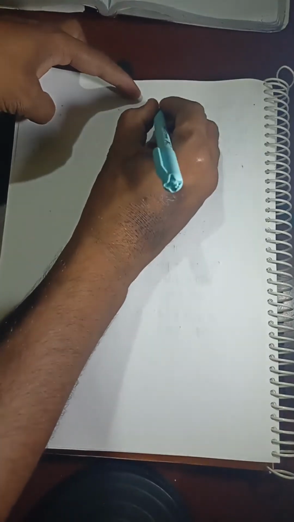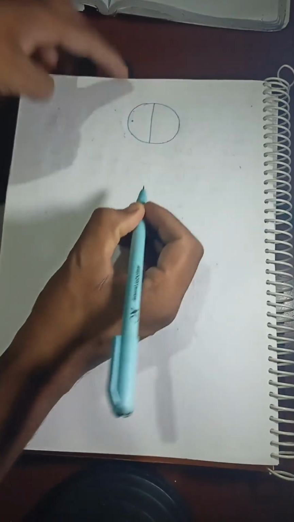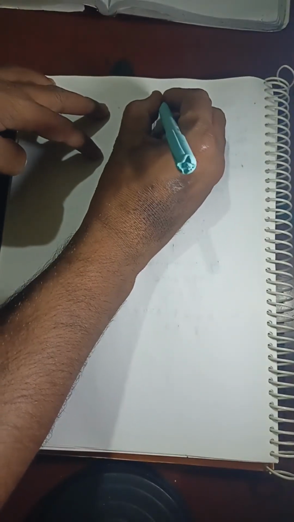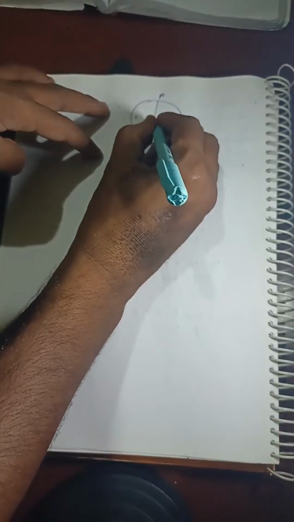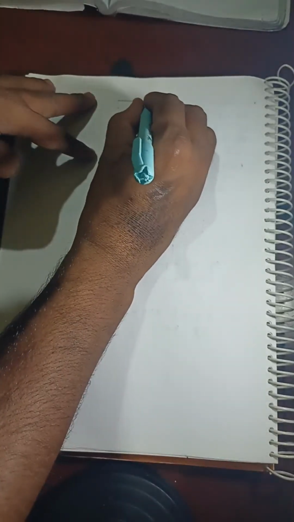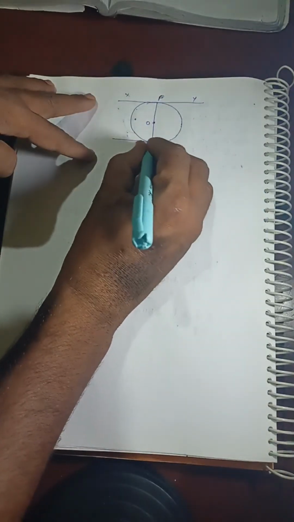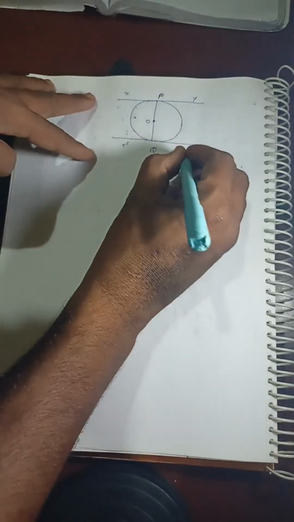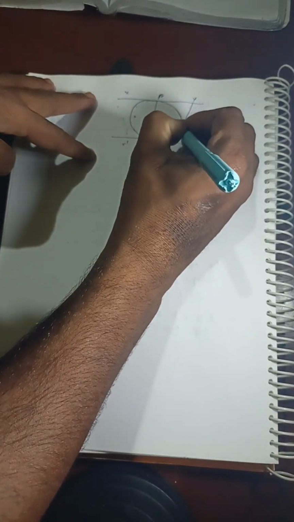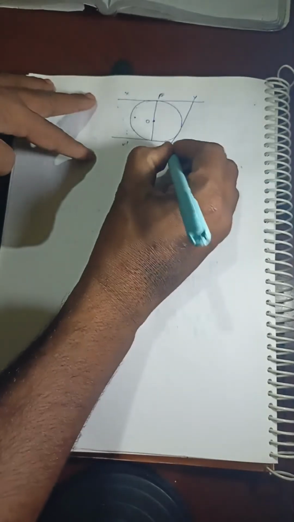This is a circle. This has a diameter. The secant has points P and Q, and the center is O. This has a tangent called XY, and another tangent called X'Y'.